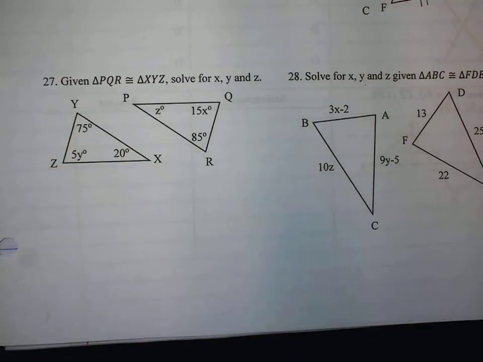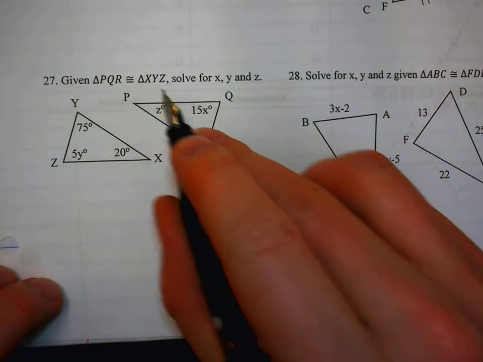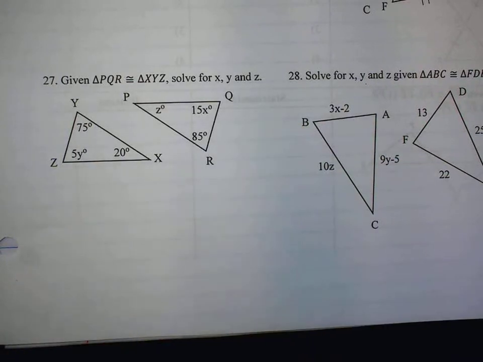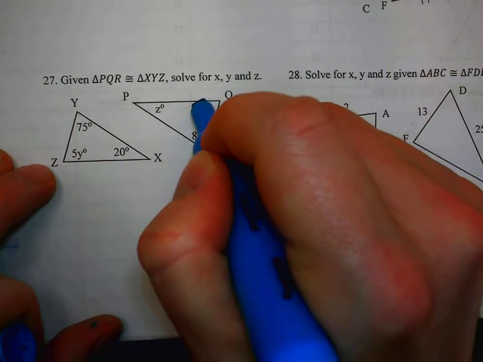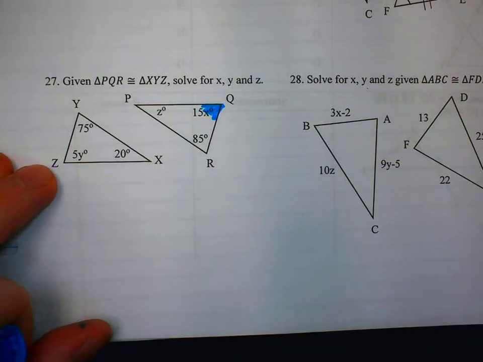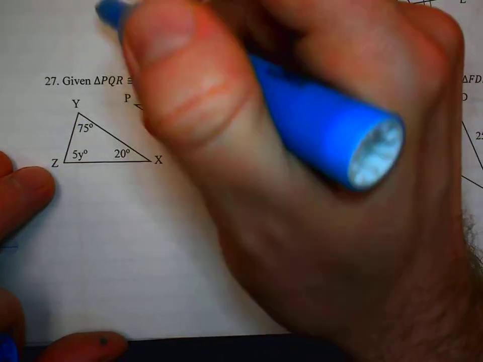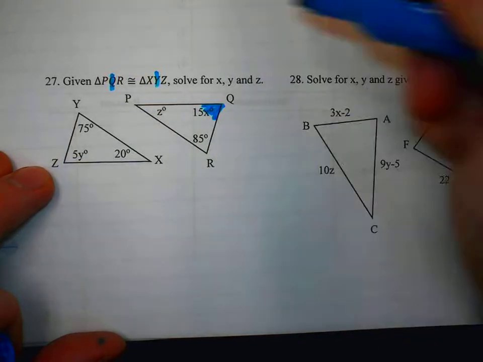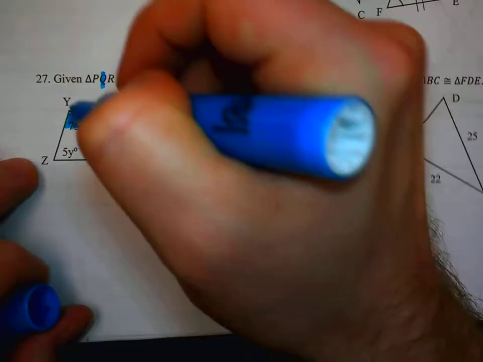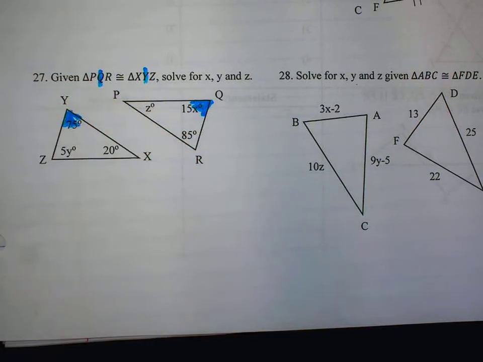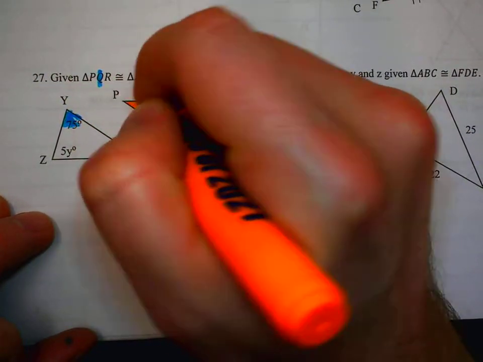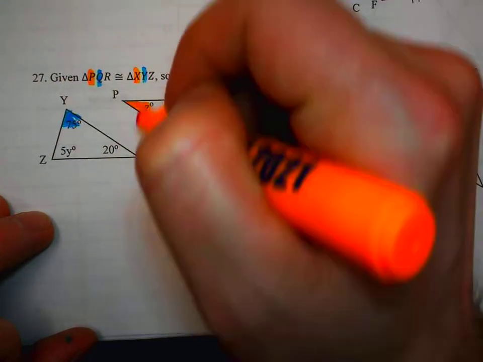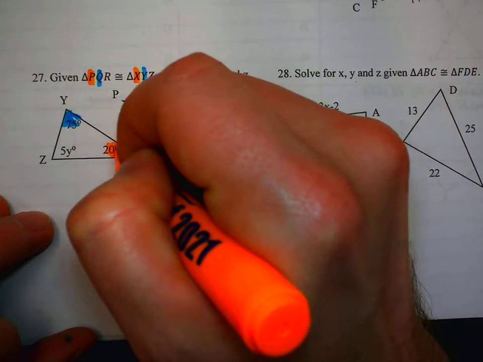27. Given triangle PQR is congruent to triangle XYZ, solve for x, y, and z. X is in angle Q of this triangle. Q is the second letter. Its corresponding part must be y. So we know that those go together. Z is in angle P. P is the first letter. Its corresponding part must be angle X from the second triangle.